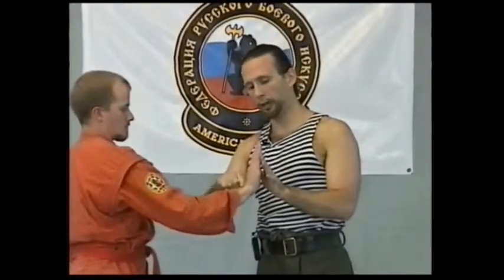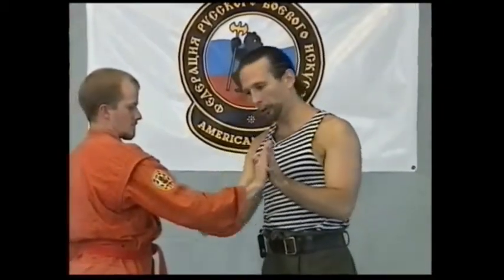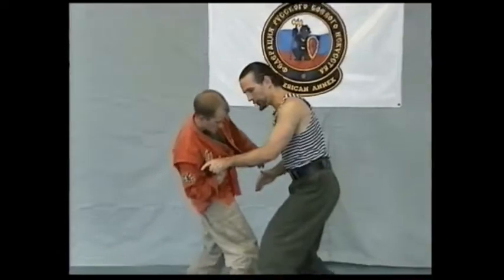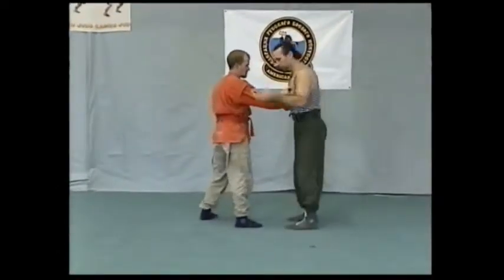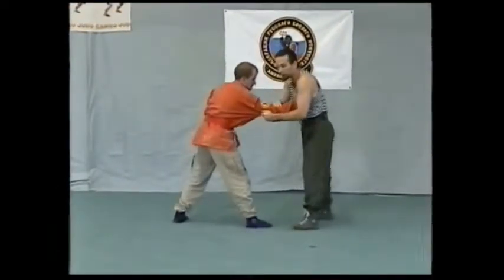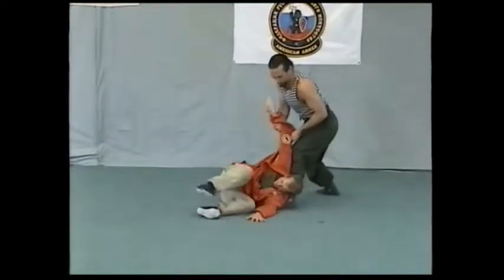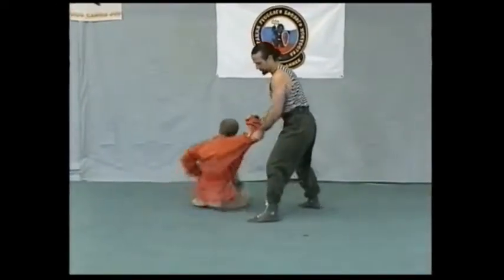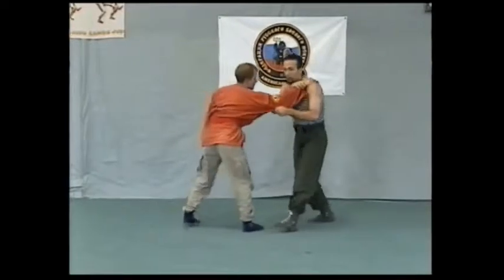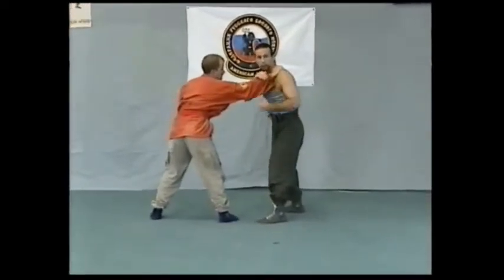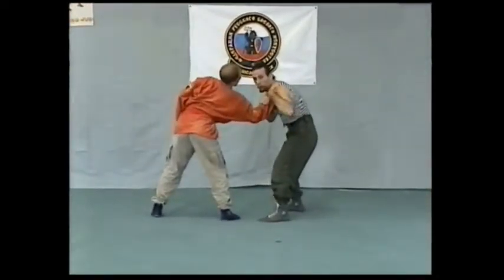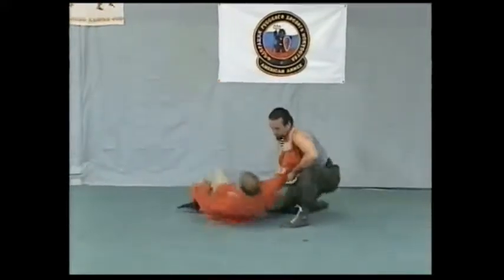Different position. Side, side, hypotenuse. Triangle point, right? Triangle point. Straight vector. Side, side, hypotenuse.